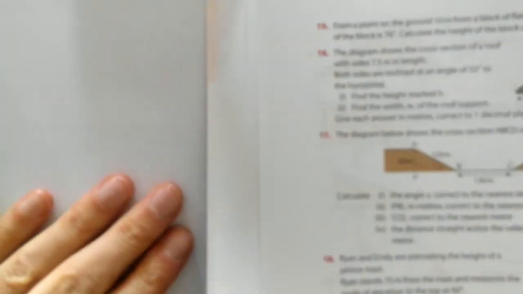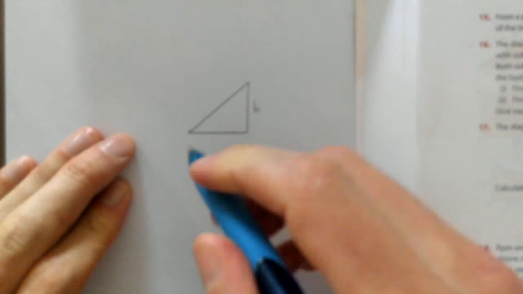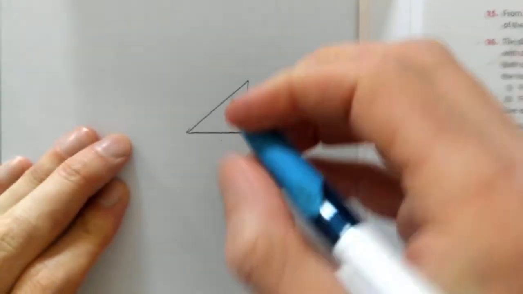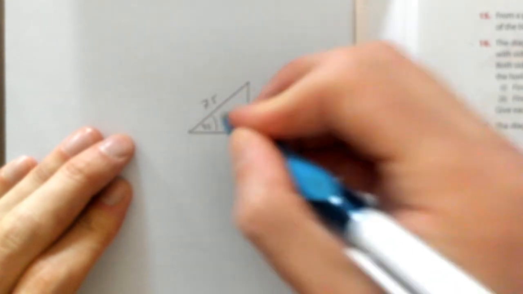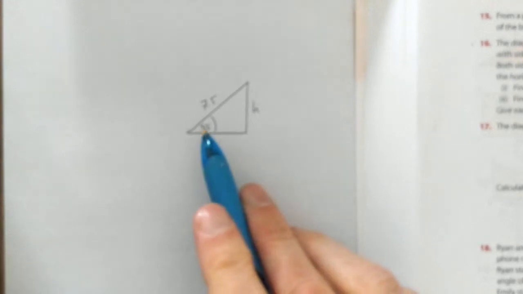I can't get both of them in, so that's the triangle I'm going to draw to get H. I've got H here. I don't know this length, but I know this is 7.5 and this angle is 32. So we've got two bits of information, and we can always find the third with trigonometry.